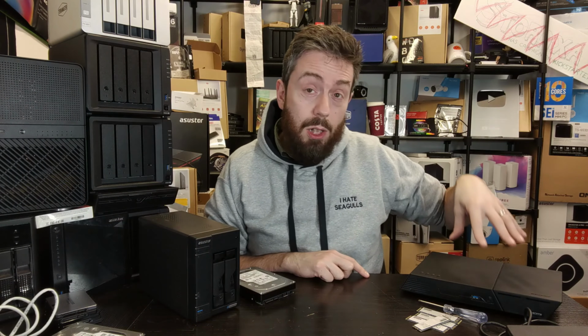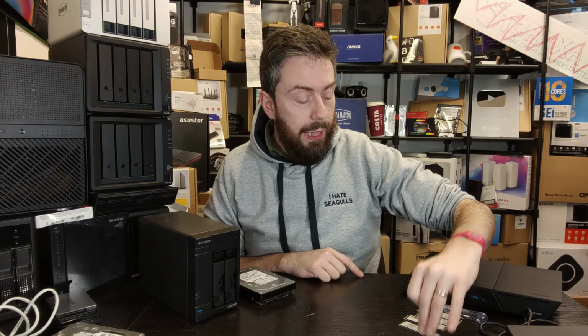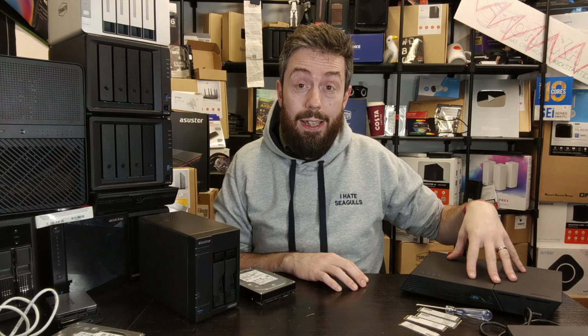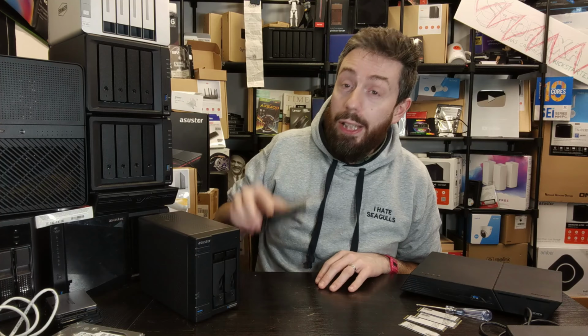Now, if you're looking at one of the Flashstor series, you're going to be looking at M.2 NVMe's. Now, in the case of this installation, I'm going to be installing 5 M.2 NVMe's in this system. And in the case of this 2-bay system here, I might go ahead and put in just 1 drive to show you in a future video how to add storage later on.